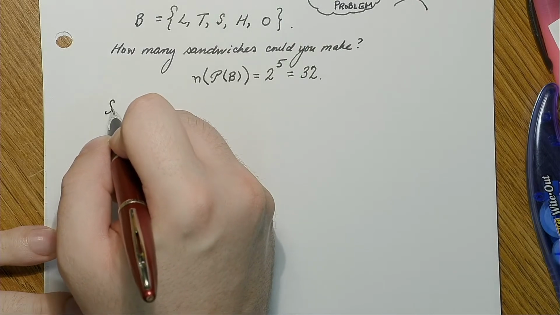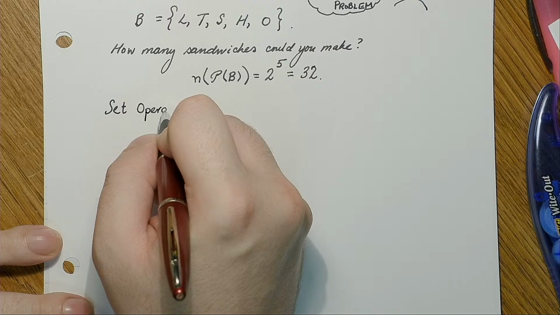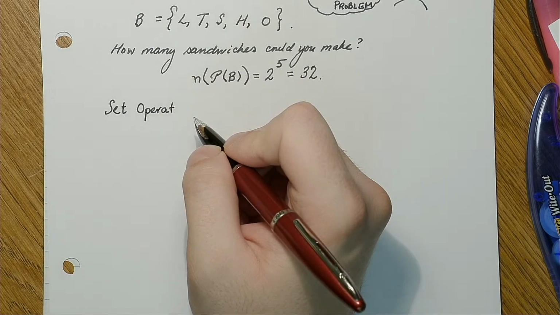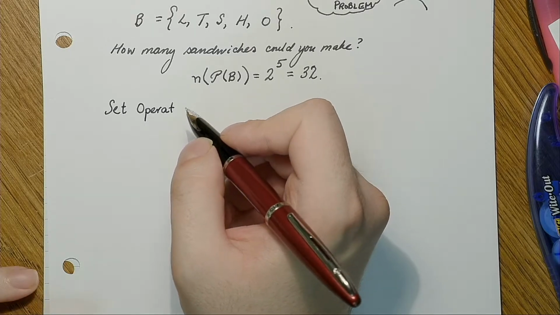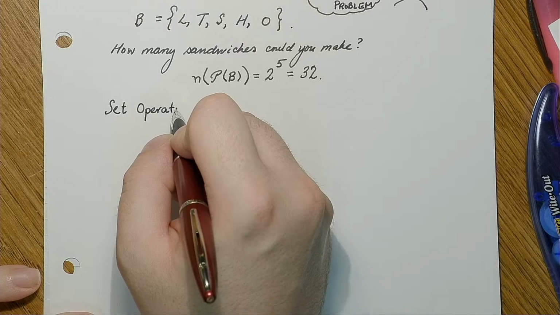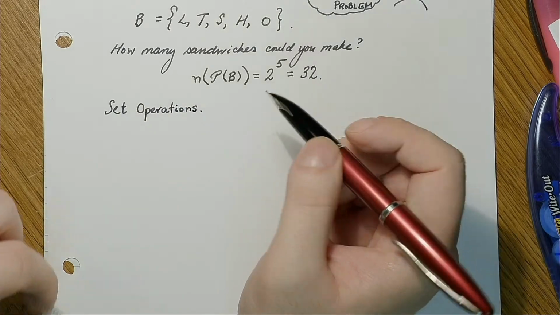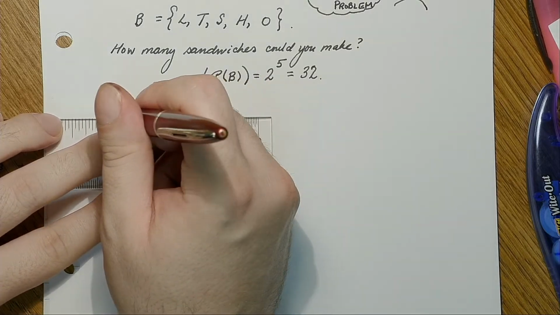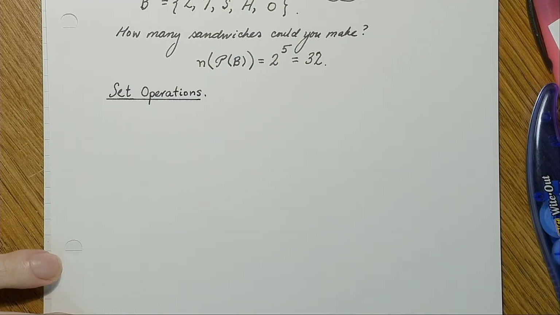Let's talk about set operations. That's 32 different combinations. Yes, that's correct. It's combinations because the order does not matter, unlike permutations.